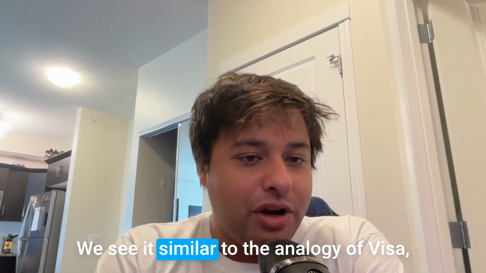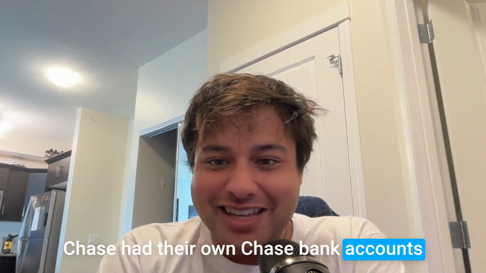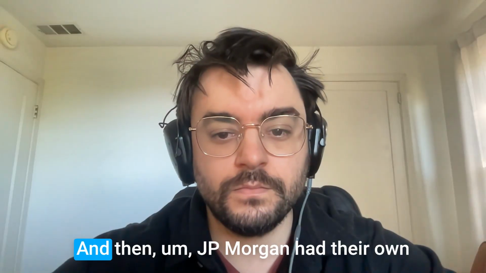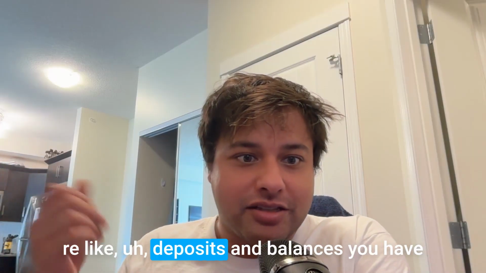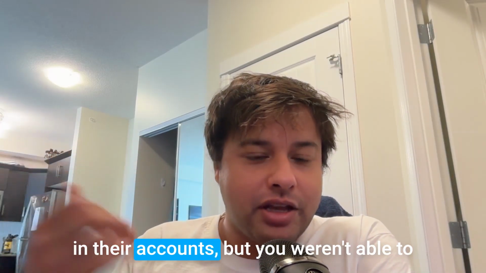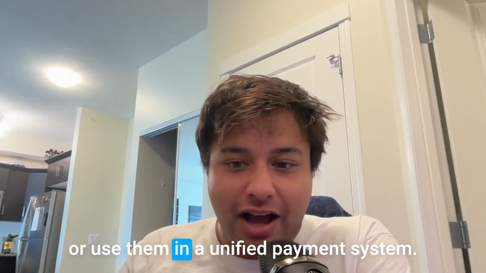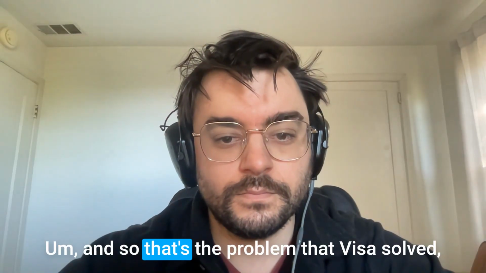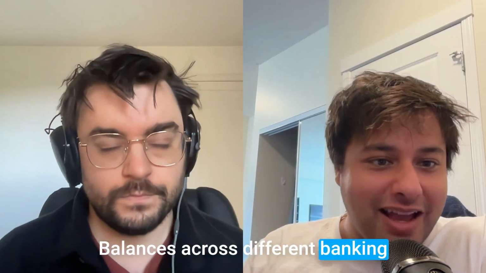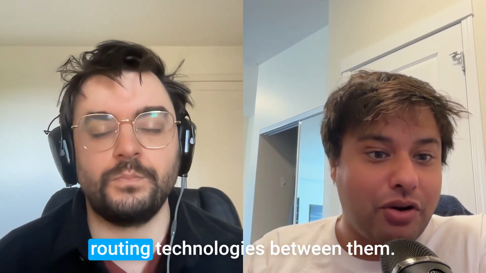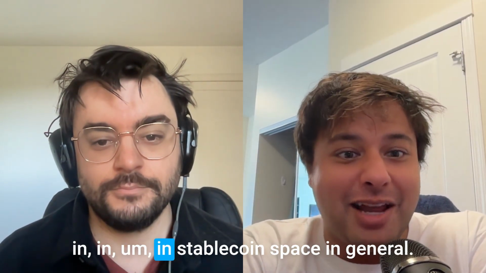We see it similar to the analogy of Visa. You can imagine before Visa, right? Chase had their own Chase bank accounts and they had Chase bank dollars. And then JP Morgan had their own bank accounts and they had the JP Morgan deposits and balances you have in their accounts. But you weren't able to make those balances interoperable or use them in a unified payment system. And so that's the problem that Visa solved, basically taking all these fragmented balances across different banking institutions and trying to make routing technologies between them. And we think there's a lot of analogies between that and what's happening today in the stablecoin space in general.